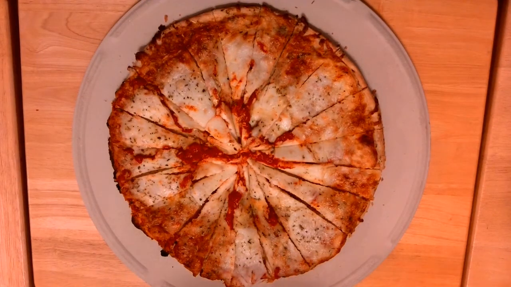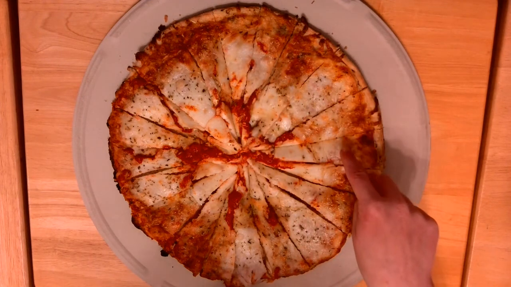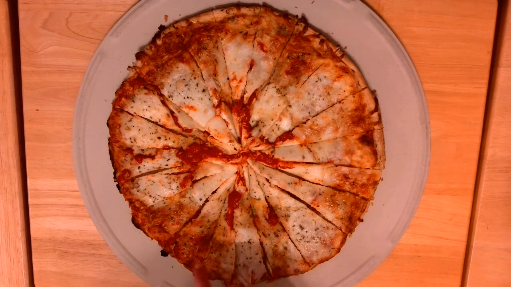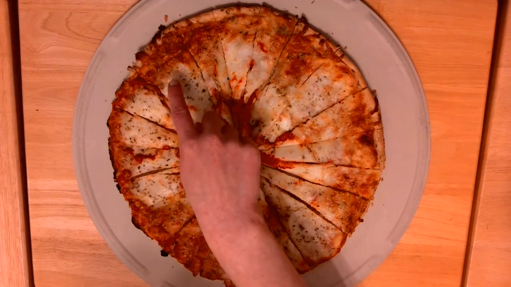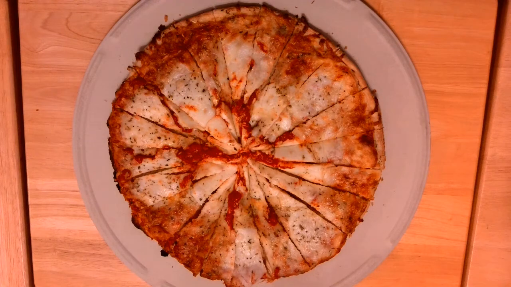So we have 1, 2, 3, 4, 5, 6, 7, 8, 9, 10, 11, 12, 13, 14, 15, 16, 17, 18, 19, 20 pieces. Now let's top 12 of these pieces with ham.